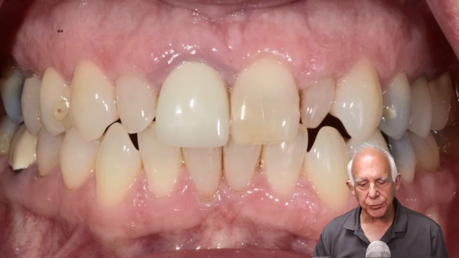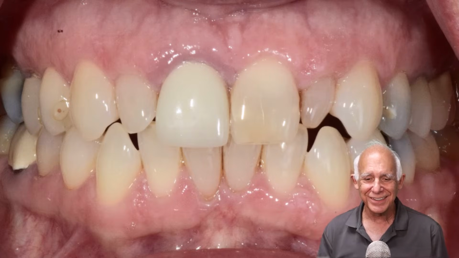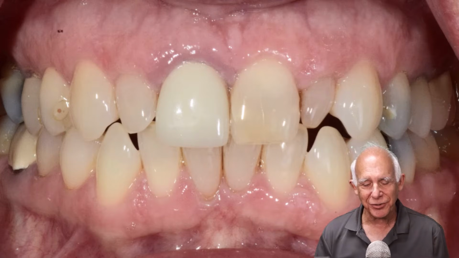So let's look at the retracted view, and you see the upper right central incisor. It has a crown on it. You'd think that aesthetically that would bother her. Take a look at the red gingival margin. No, that doesn't bother her at all. Nothing really bothers her. At the same time, there's pathology here, and the pathology is the biggest problem.